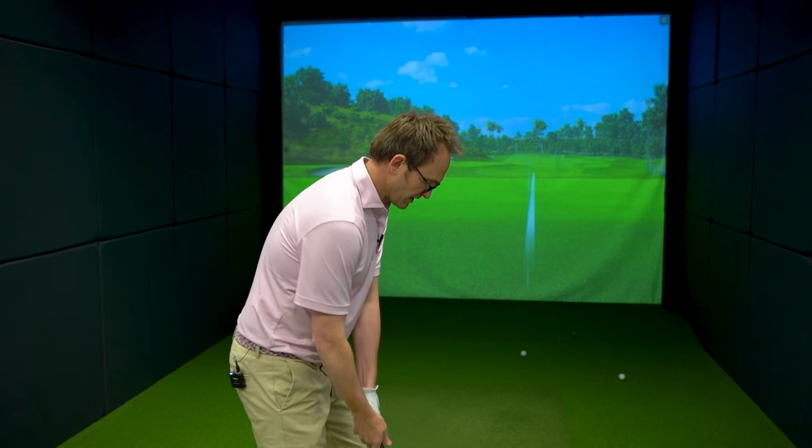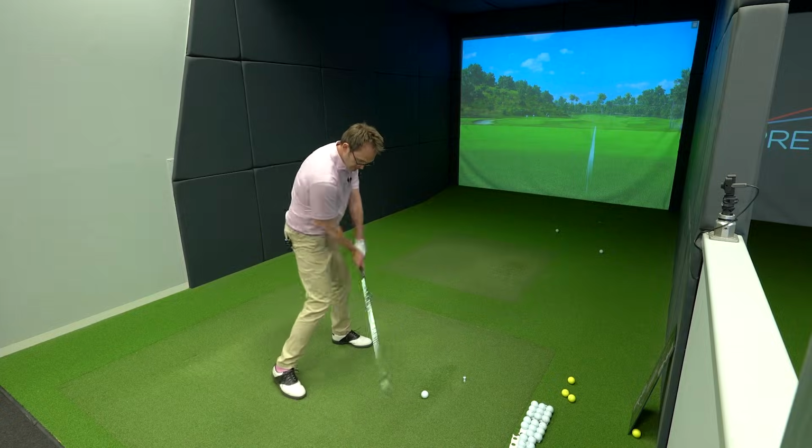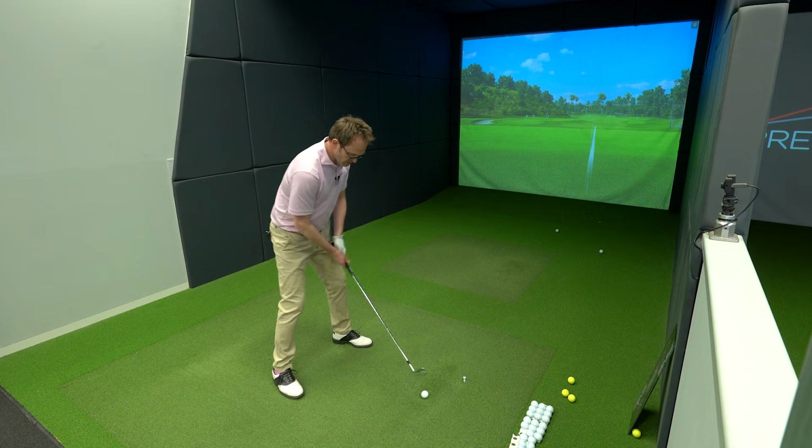And people term this compression. Ultimately, the ball compresses with every strike you make. So it's not a phrase that I particularly like, but it's one that's used a lot. But just to show what that strong impact position does when you get that shaft lean and you cover the ball and get the low point past the ball.